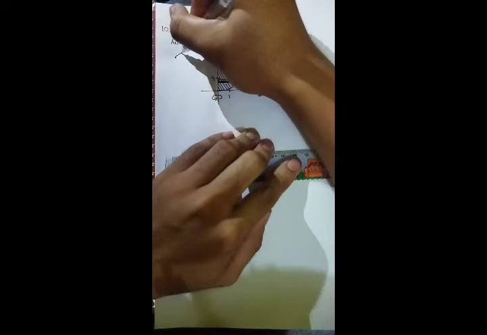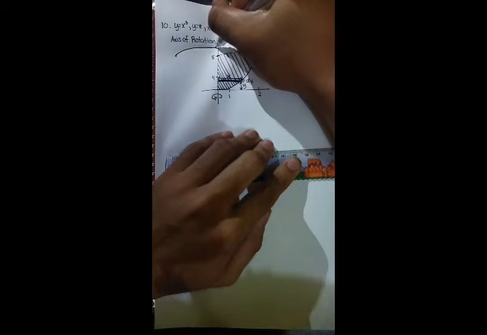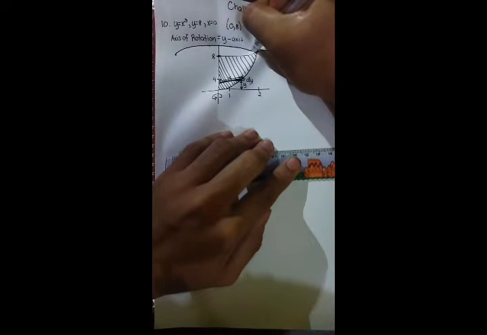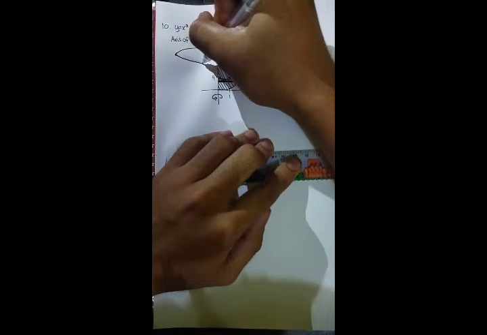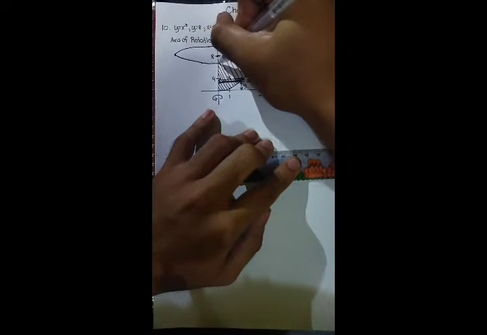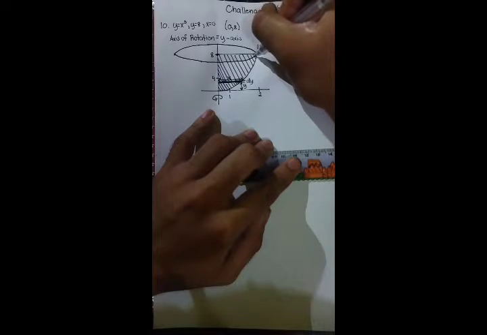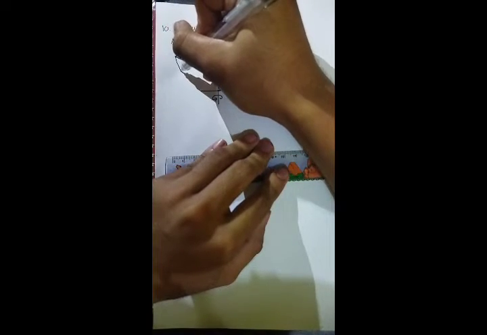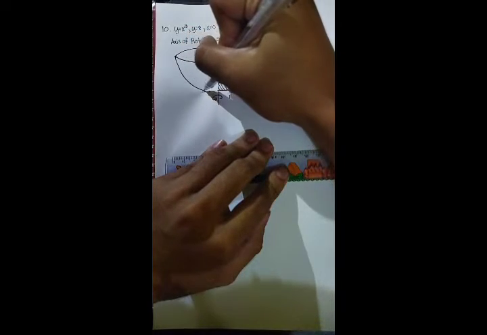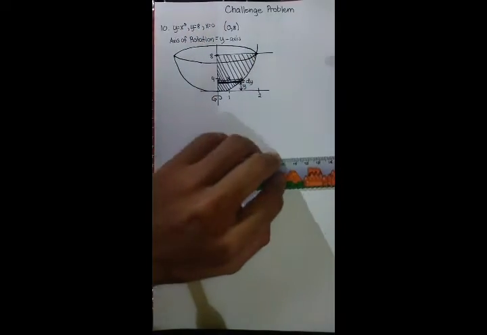Then rotate. So the image looks like about this. There you go.